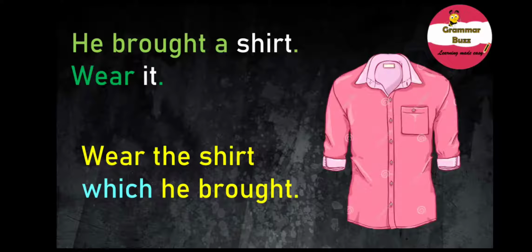Now if you notice, in this case, the order of the sentence is reversed. Wear the shirt comes before the relative pronoun which, and he brought comes after it. So remember, while using relative pronouns, at times the order of the sentence may get reversed. The relative pronoun which refers to the noun shirt, and the noun shirt comes before the relative pronoun which.